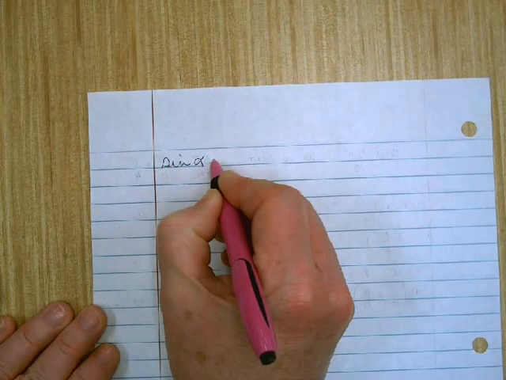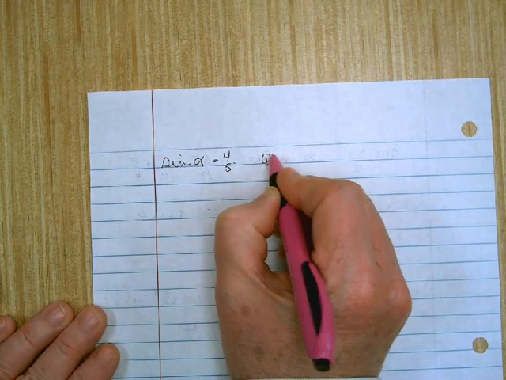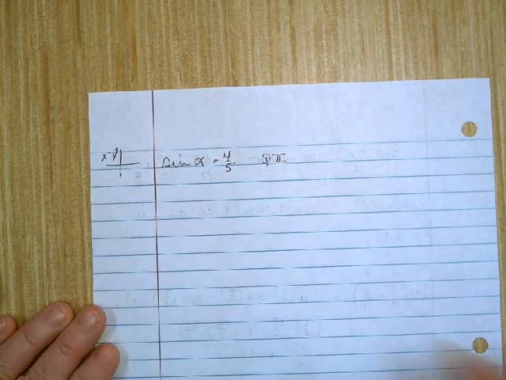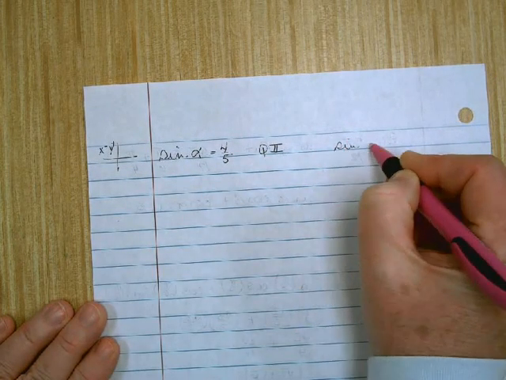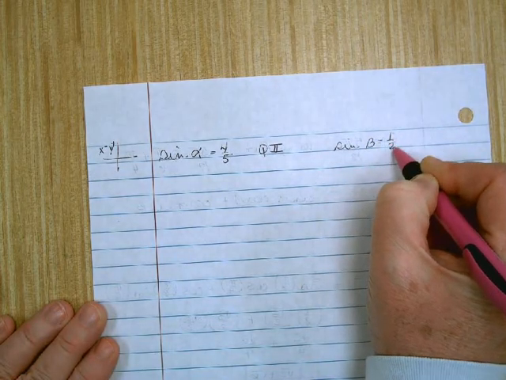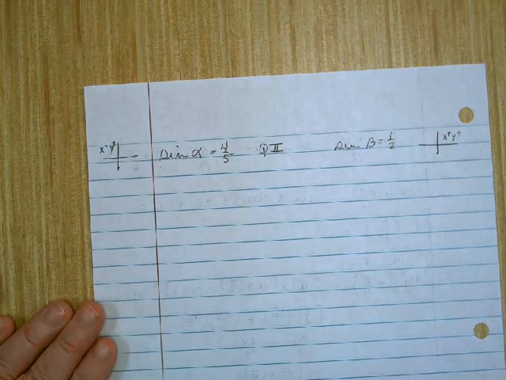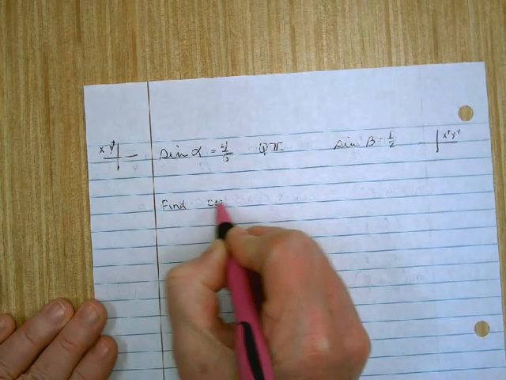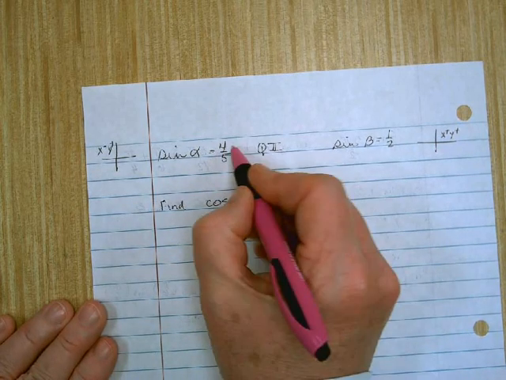Next problem says, suppose that the sine of alpha is 4/5, and this is in quadrant 2. If it is in quadrant 2, x is negative and y is positive. That's what they're telling you that for. And suppose that the sine of beta is 1/2, and it is in quadrant 1, where x is positive and y is positive. Find the exact value of cosine alpha.